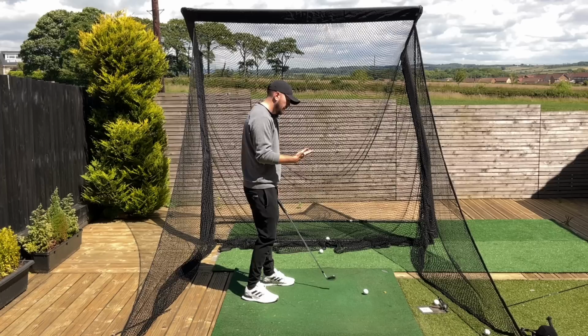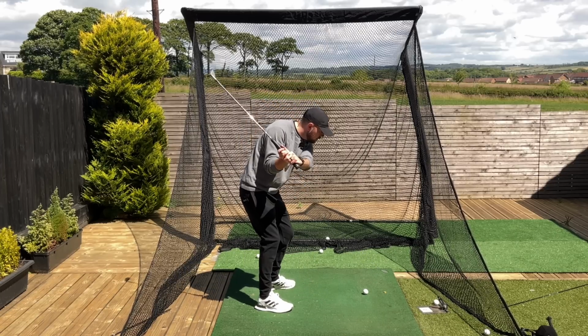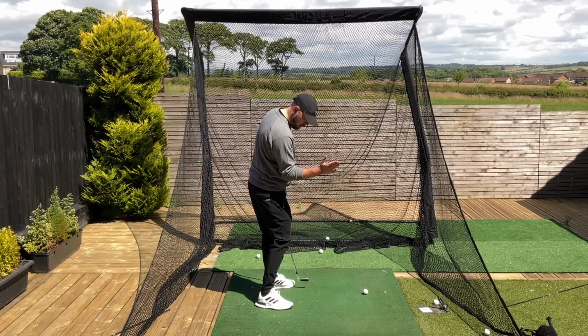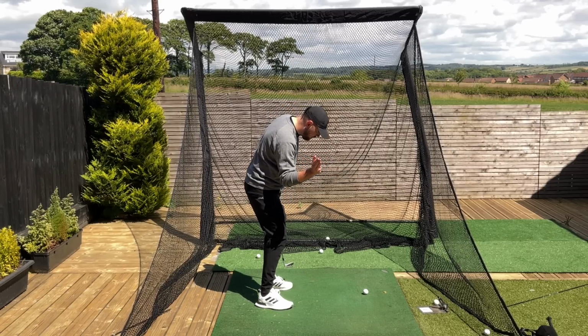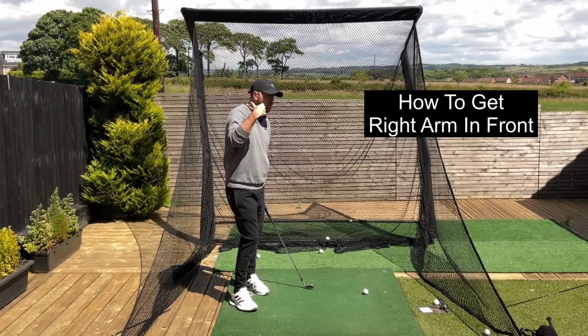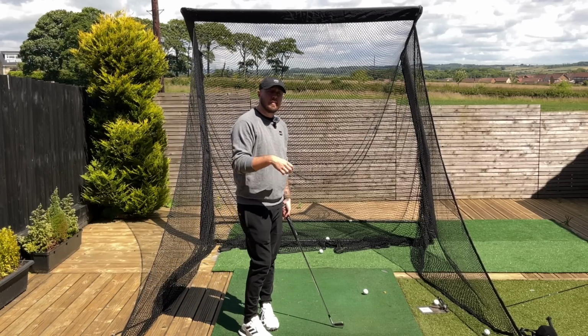Really, really bad striking. So you need that right arm in front of the body and turn to be able to get yourself into those good spots. You need that right arm bent, but you need it to be in front of the body also. So how do you get this right arm in front of the body? Now, I made a whole video about this last week, so this could be a great one to watch.